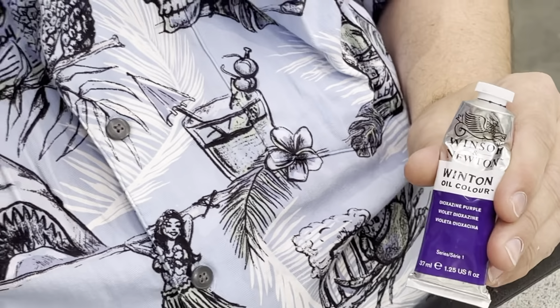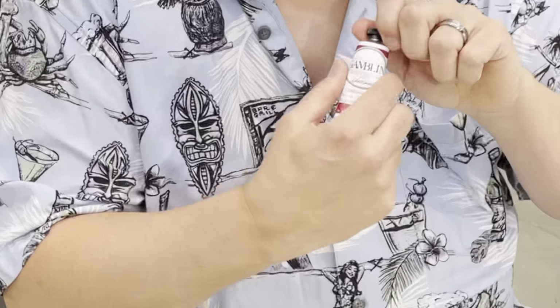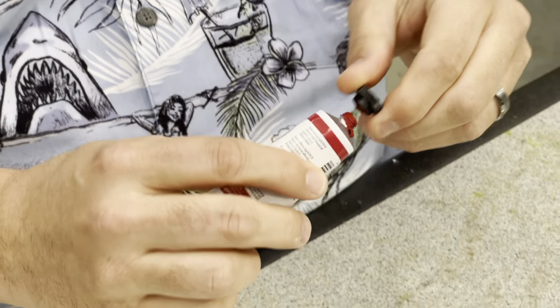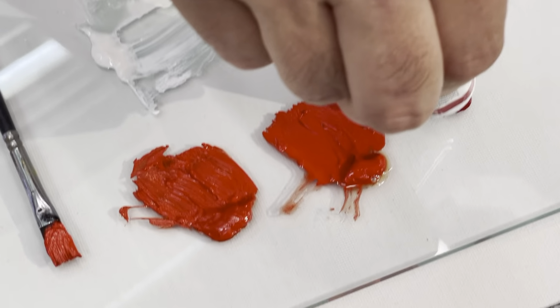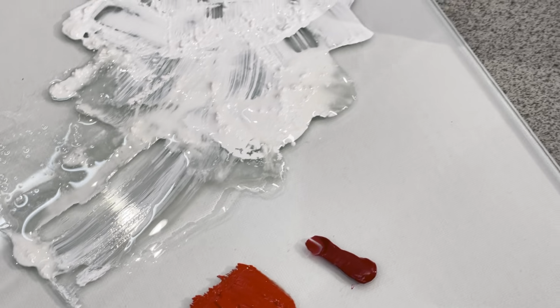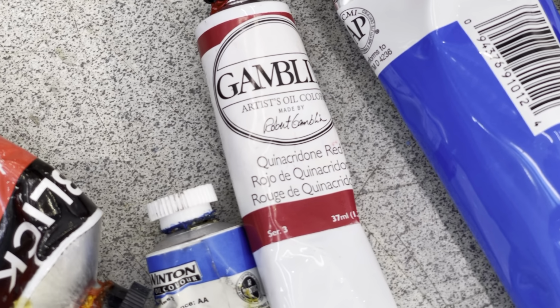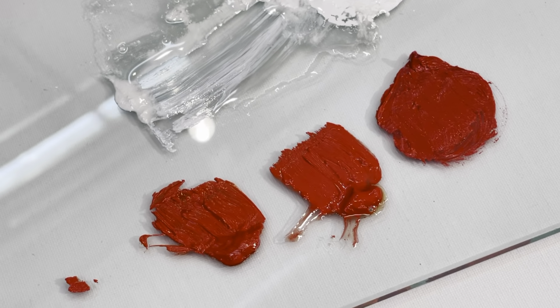I use student grade paints and mix them in with the artist grade paints. It doesn't really matter a whole heck of a lot to me. It's just your own personal preference. Here's a quinacridone red. It's an organic red. It's pretty vivid, dark, and visceral. I like to use that when painting, I don't know, tomatoes or blood or whatever it is you need to paint. It's got a good tack to it though.